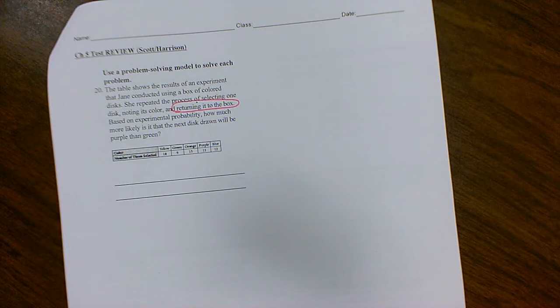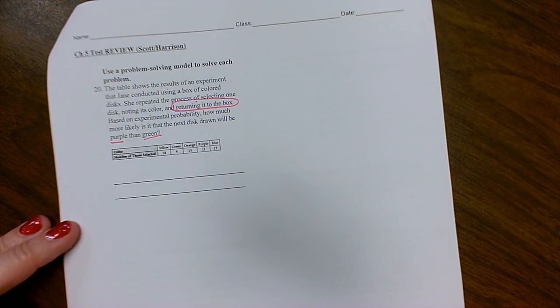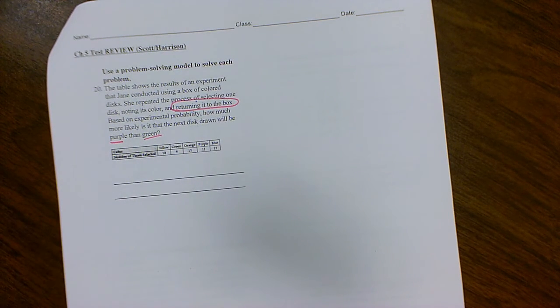Based on experimental probability, how much more likely is it that the next disc drawn will be purple than green? Not or, than.